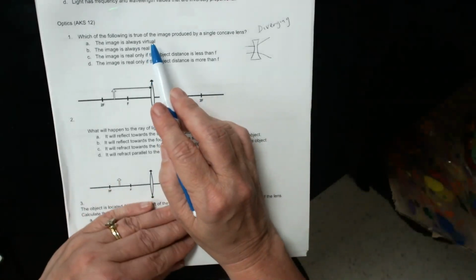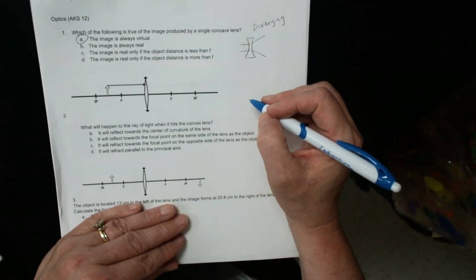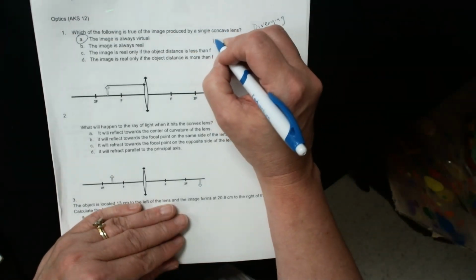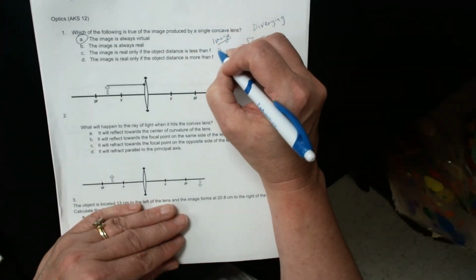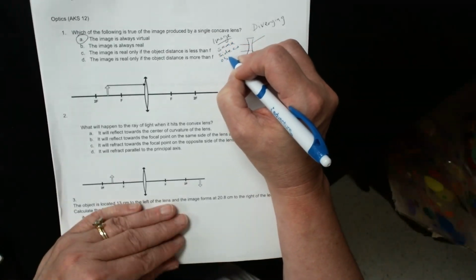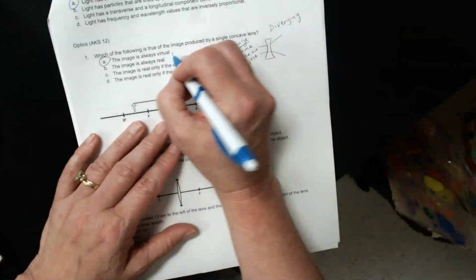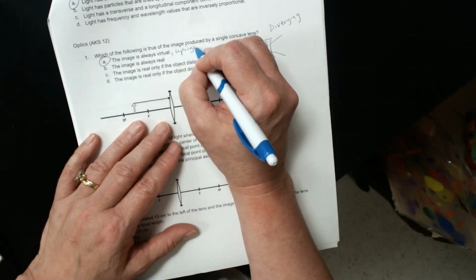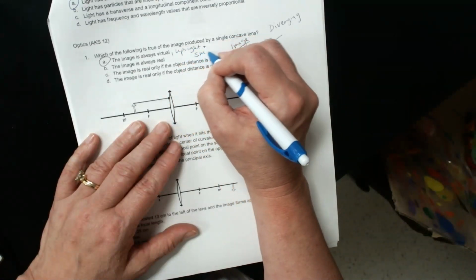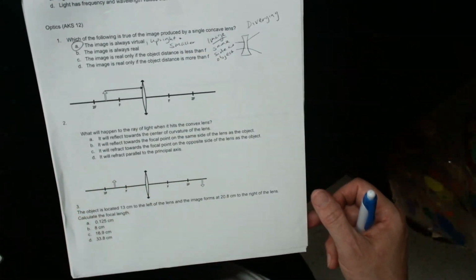And what this lens does is it always produces a virtual image. Okay, it's always going to make an image that's on the same side of the lens as the object. Okay, so my image, same side as object. It's always virtual. It's also always upright and smaller. And those are always the case for a concave lens.